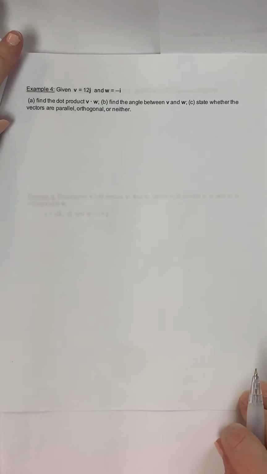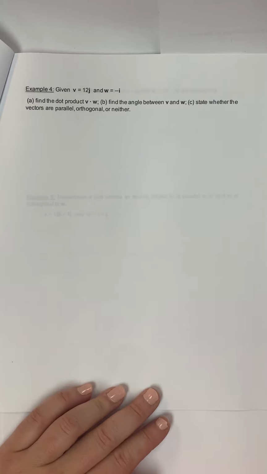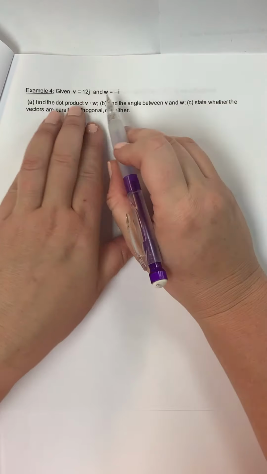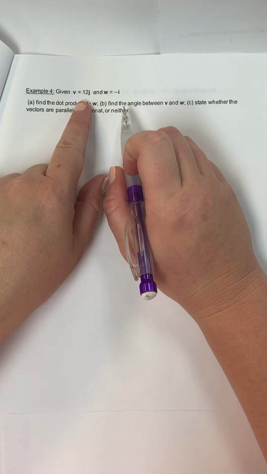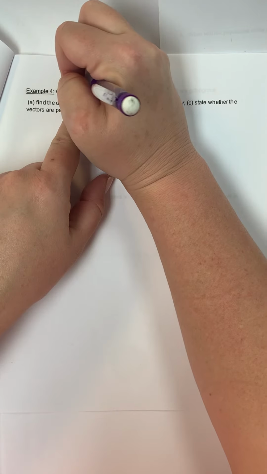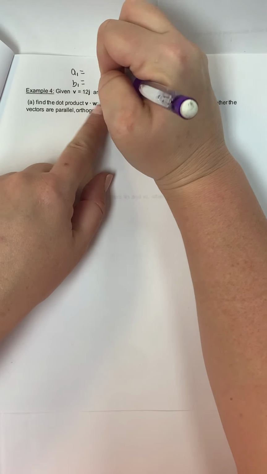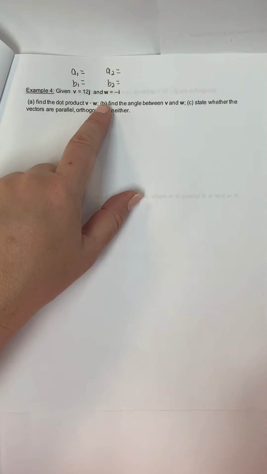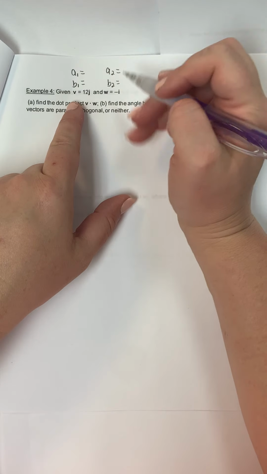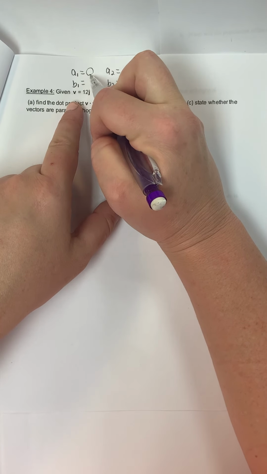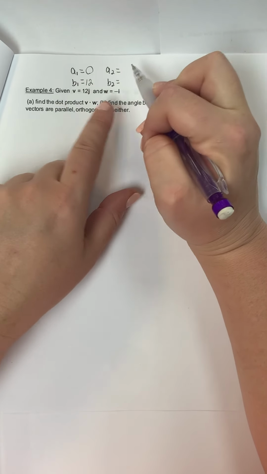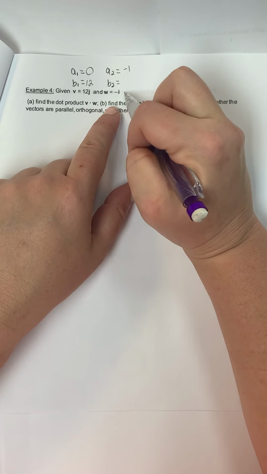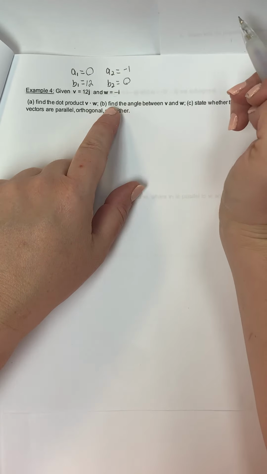All right, last one of these, and then we're going to do some other vector stuff. Okay, I know you've got the hang of this. The reason that I wanted to do this one is because if you look, these vectors are not complete. So if I am writing out A1 and B1, and I am writing out A2 and B2, I'm going to have some zeros in there. I don't have an I component for V, so my A1 is 0. My B1 is 12. I do have an A2 component for W, it's -1, but I don't have a J component, so B2 is 0.